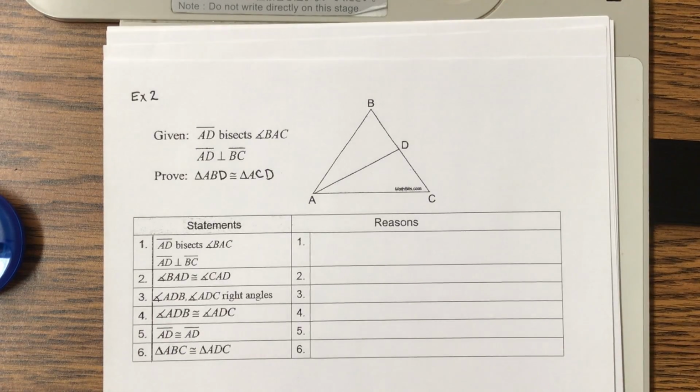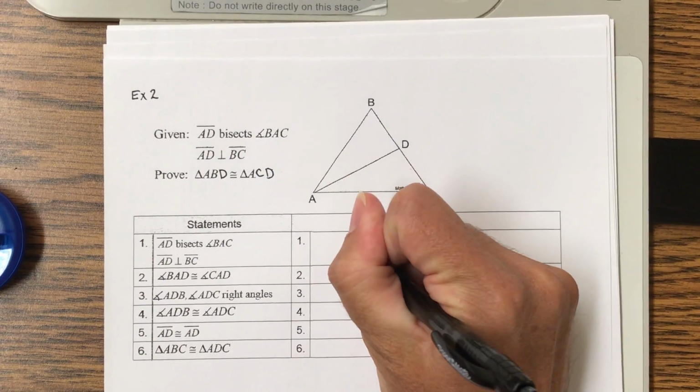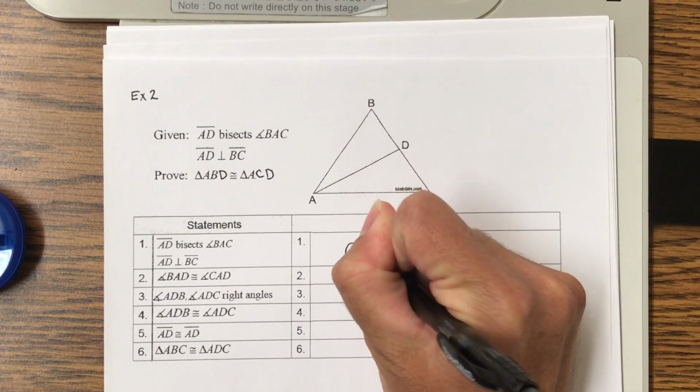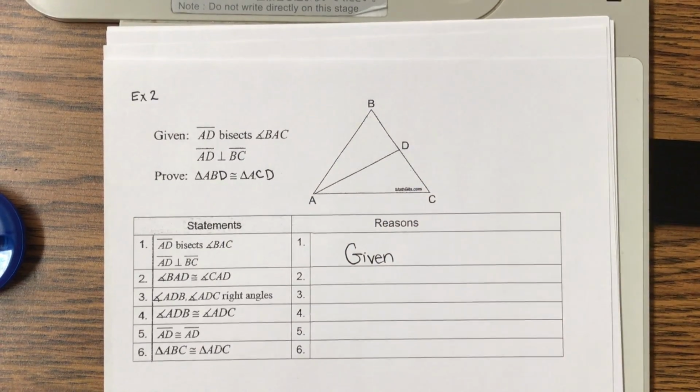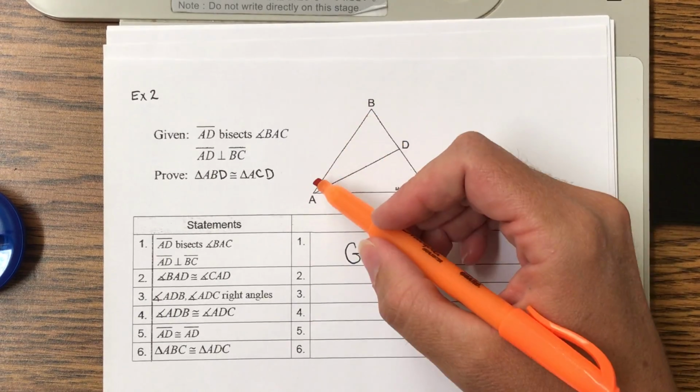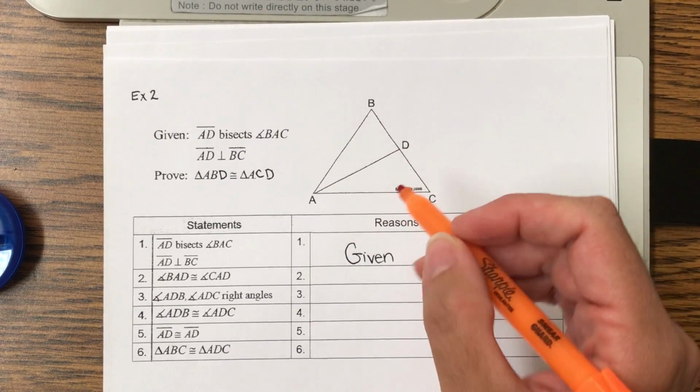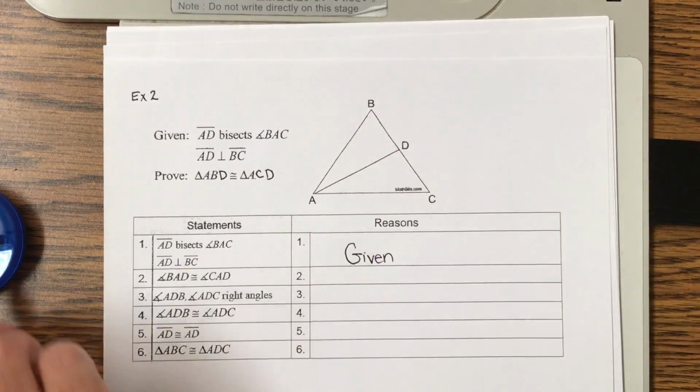And as we go through and read them, it's important that you mark as you go through and then fill in the missing reasons. So AD bisects angle BAC and AD is perpendicular to BC. So of course this is my given information. So my justification is given. Now, the next thing that they have stated is that angle BAD is congruent to angle CAD.